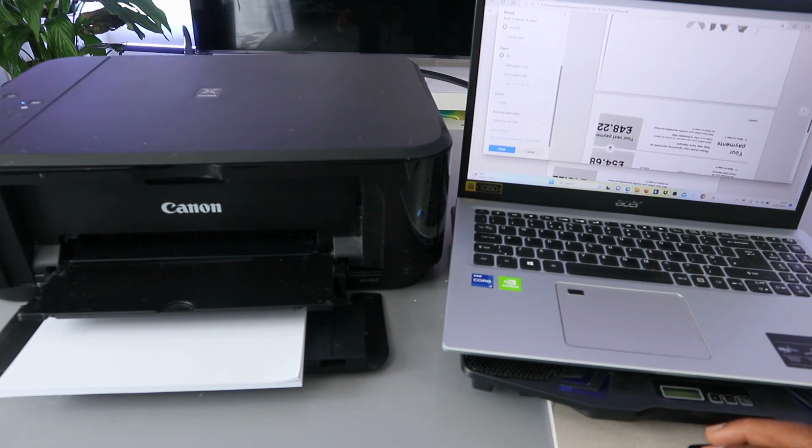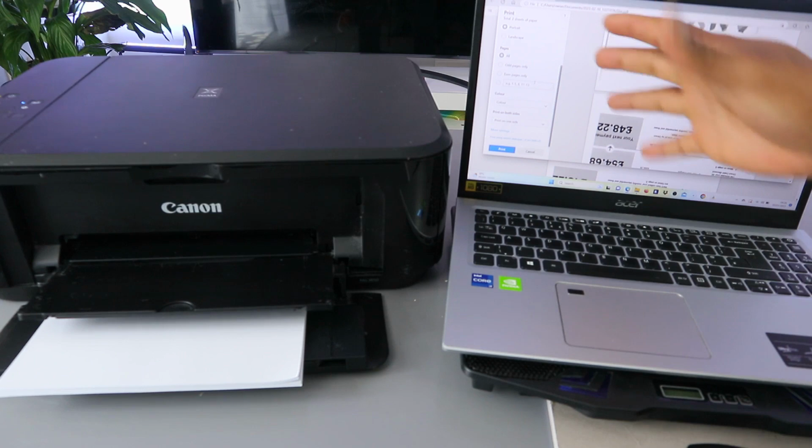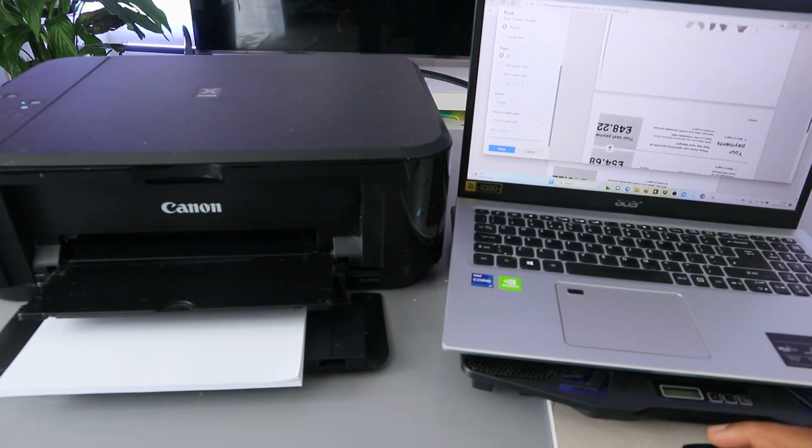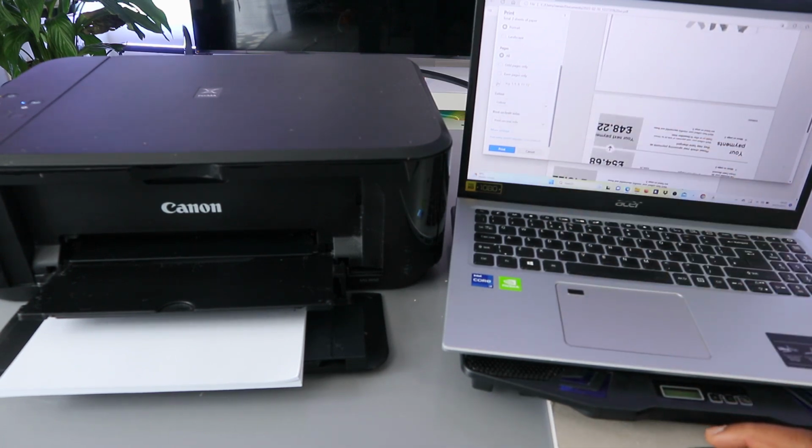The next thing is pages. You select whether you want to print all the pages, or only the odd pages, like 1, 3, 5, 7, and 9, or even pages. Even pages are 2, 4, 6, 8, 10, and so on. Another option is to select a specific page range.